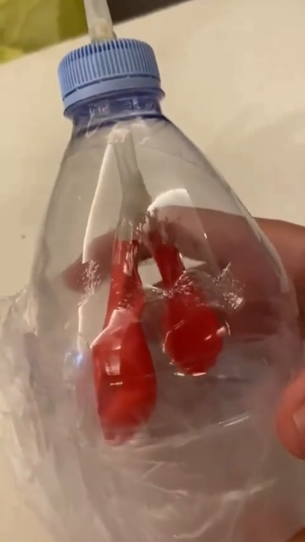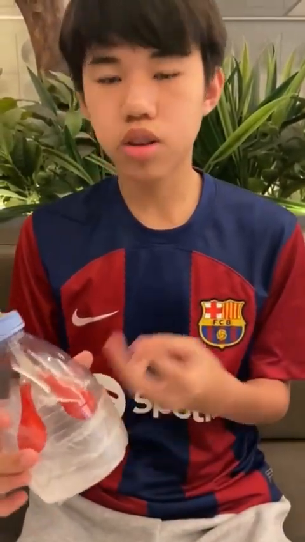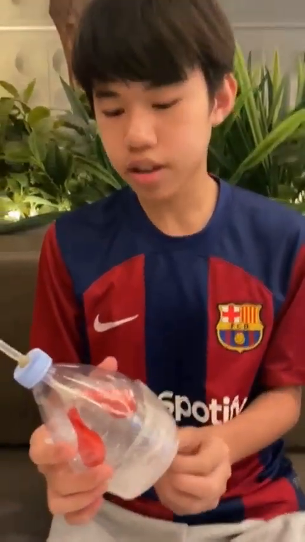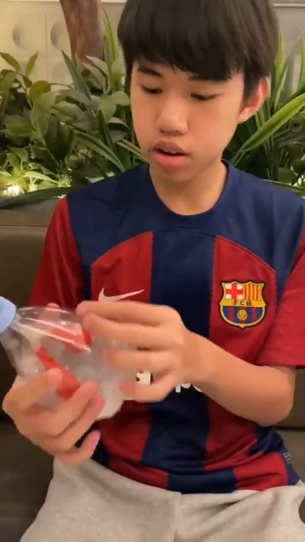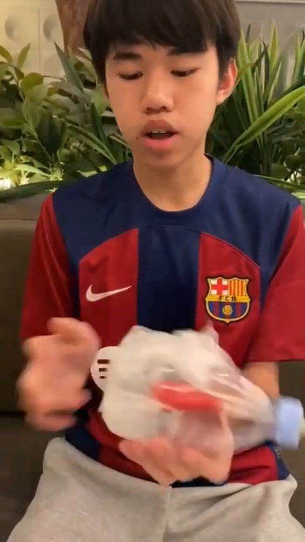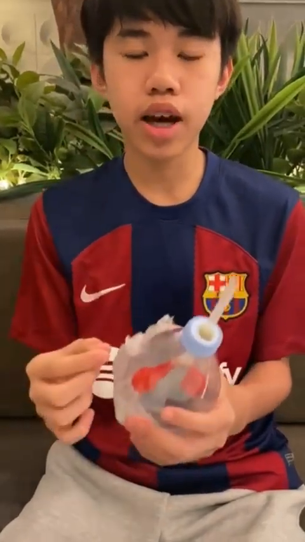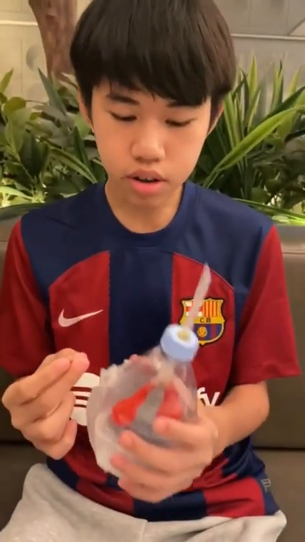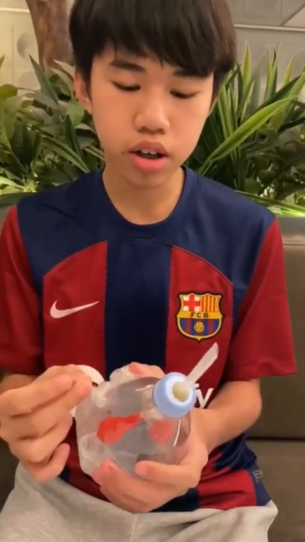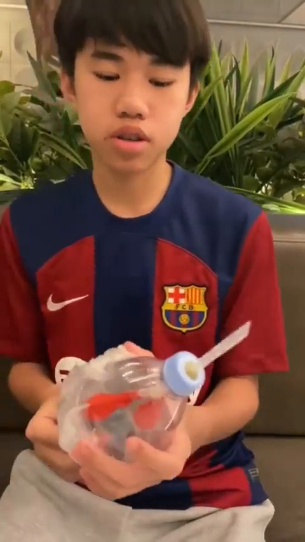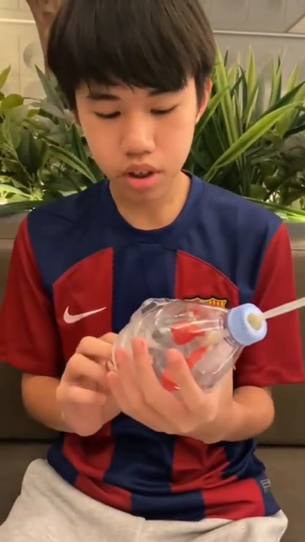Let's hear from our friend who made the bell jar lung model. So here, I made it by using two balloons, a plastic sheet, and a plastic bottle which is cut in half, and for the tools I used scissors, a hot glue gun, and a few more things. So here I made it.